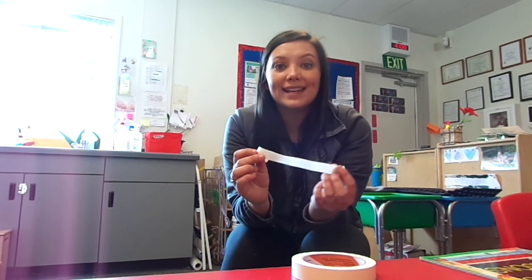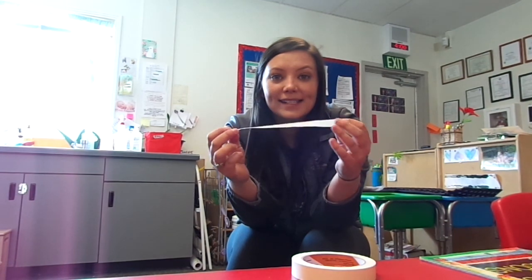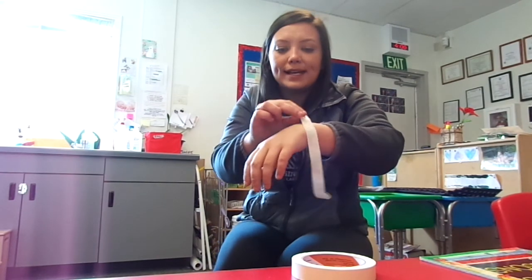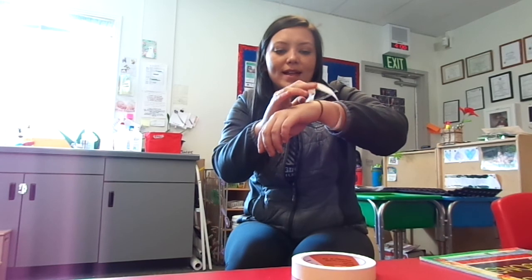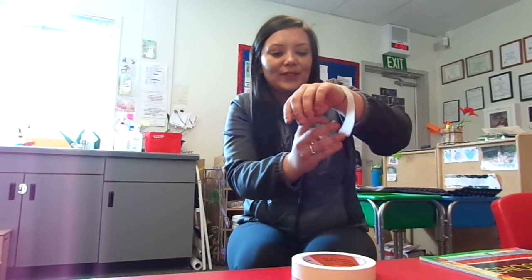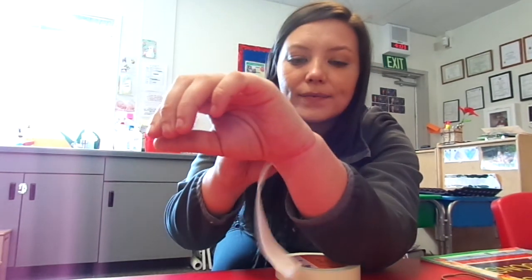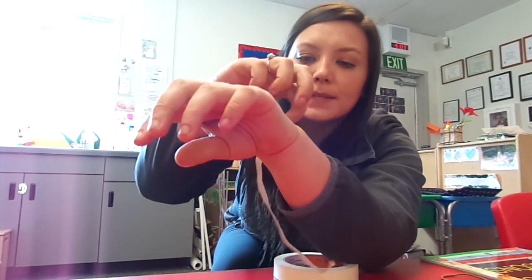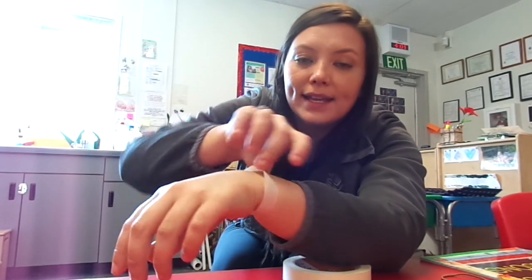So I got a piece of tape, and instead of putting the sticky side inside, touching my wrist, it's going to be opposite. It's going to be outside, not touching my wrist. Let's see if I can do this without any help. Okay, I did it. So the sticky side is going to be out. Oh no! Let me try again. The sticky side is going to be out. There we go.